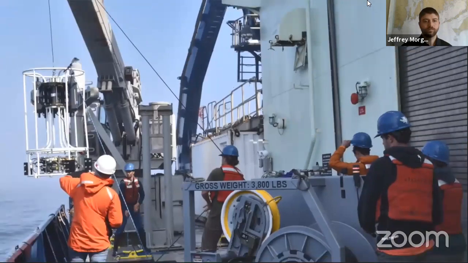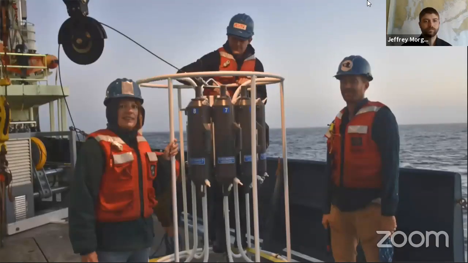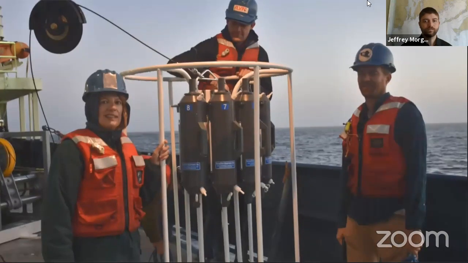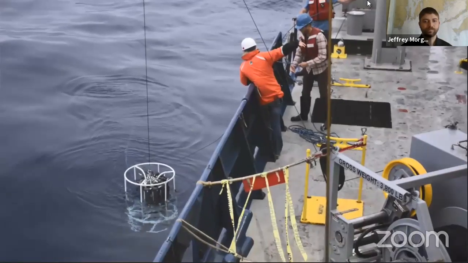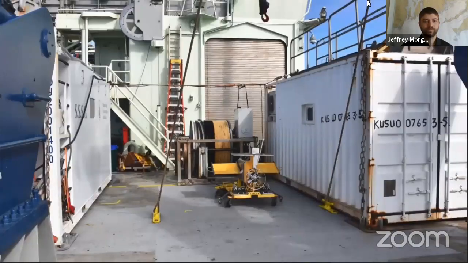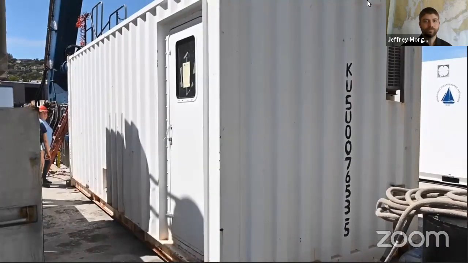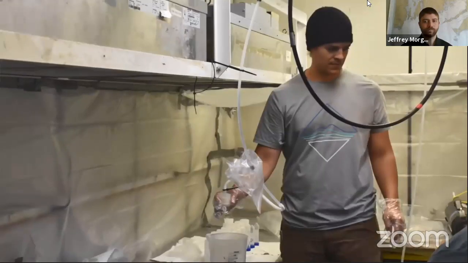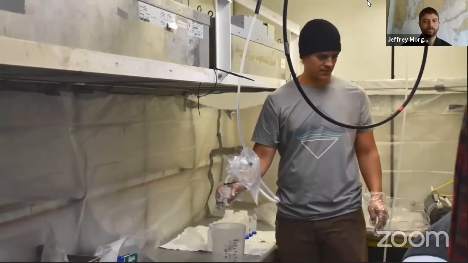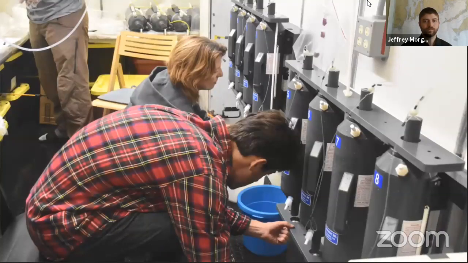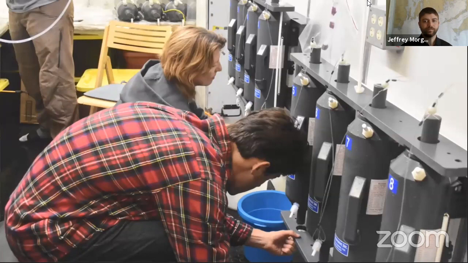So I have a rosette with special bottles and special cables that I use. When I go to sea, I also bring a clean laboratory with me that we set up with a positive pressure, everything non-metallic materials, and that's where we process our samples. I work on the interface between chemistry and biology, so I also use genomic tools to look at how trace elements like iron cycle in seawater so that we can understand what's happening now, what's happened in the past, and what's going to happen going forward.